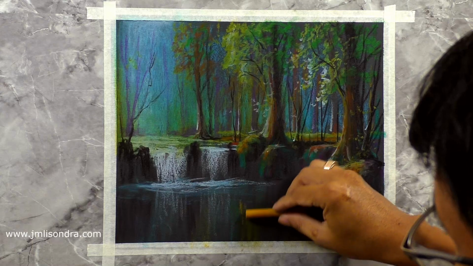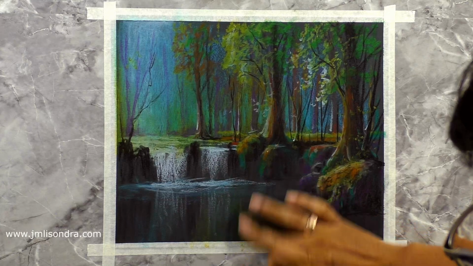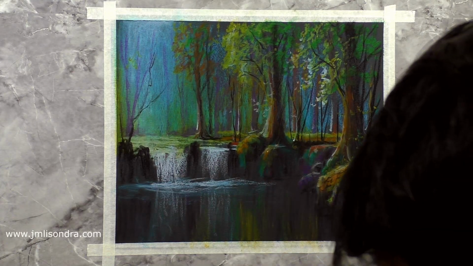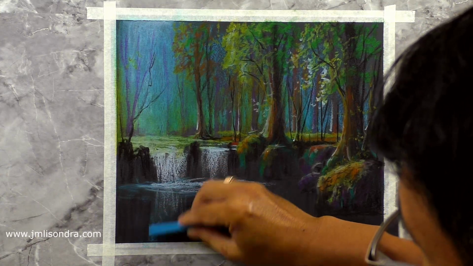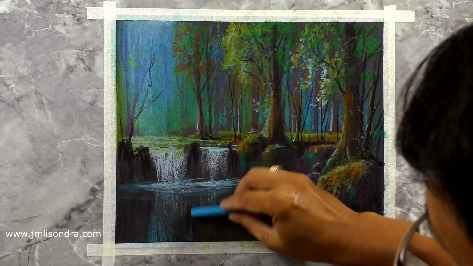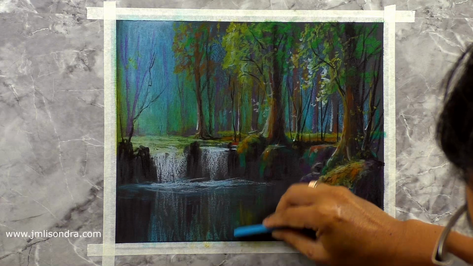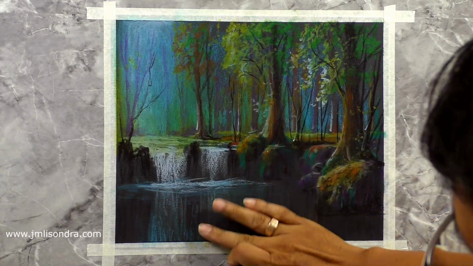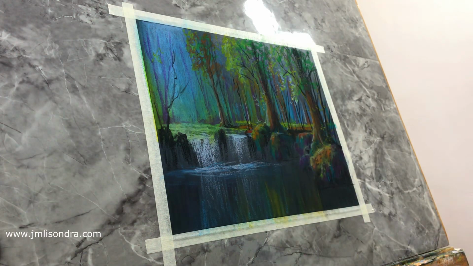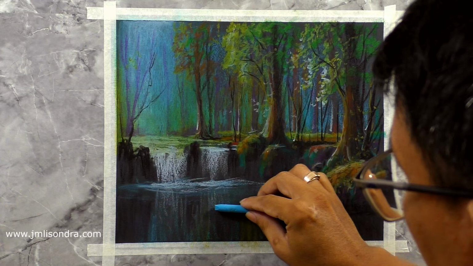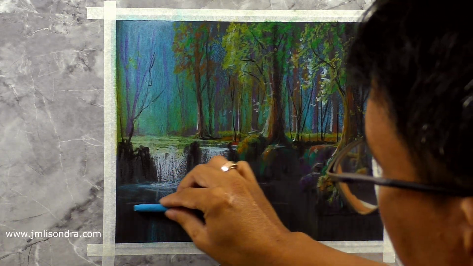Oops, I mean here. And then also here, from the top, it's a light blue color. There. And then we can add some water disturbance. Just a few lines, everyone, to the water.